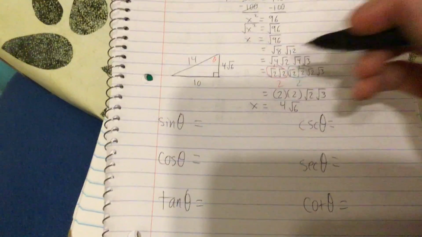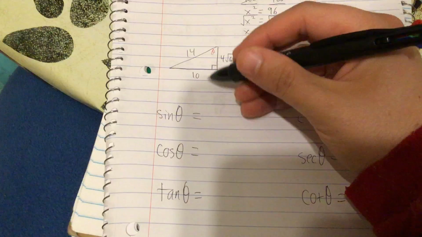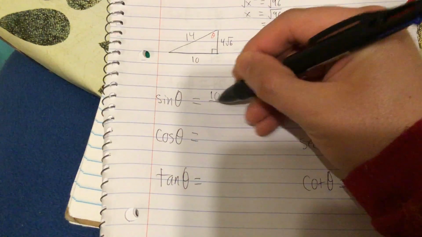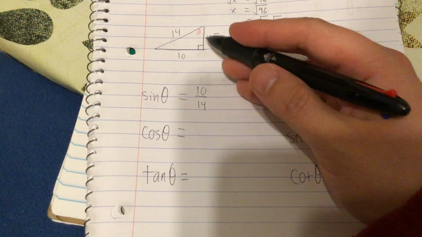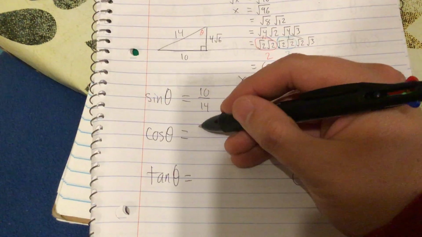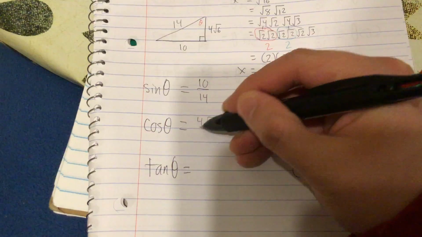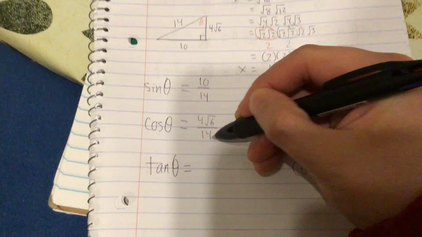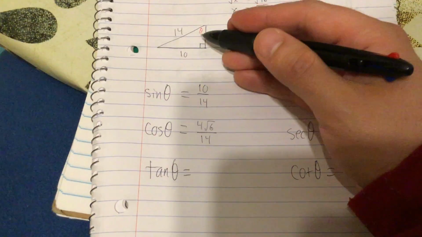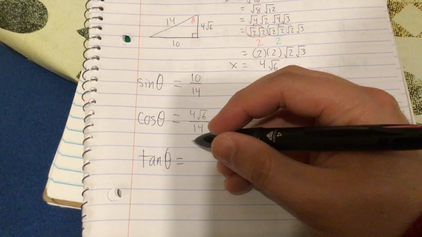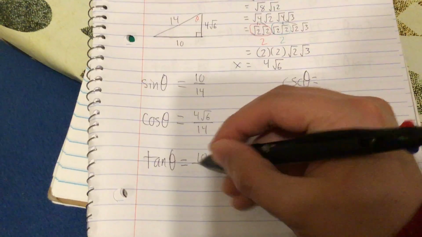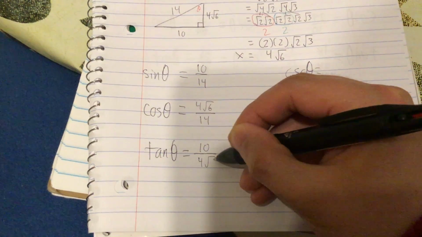Okay. So I've got opposite over hypotenuse, so that's 10 over 14. My cosine ratio is going to be 4 radical 6 over 14. And my tangent is going to be opposite over adjacent, TOA. So it's going to be 10 over 4 radical 6.